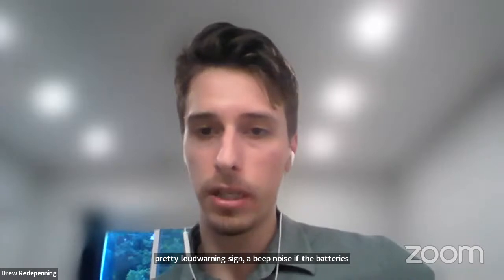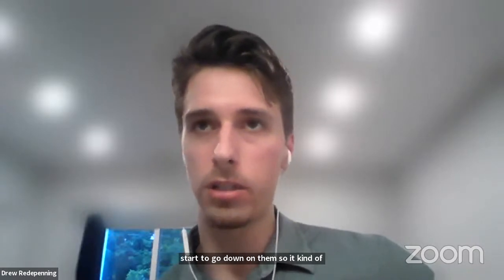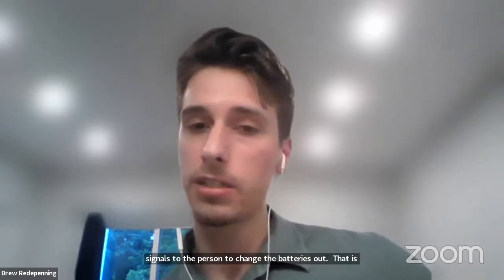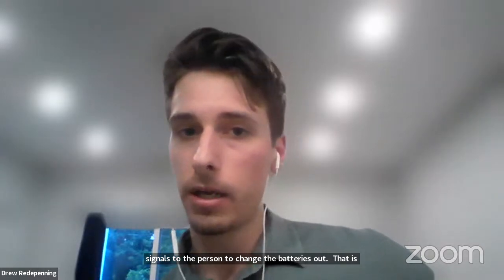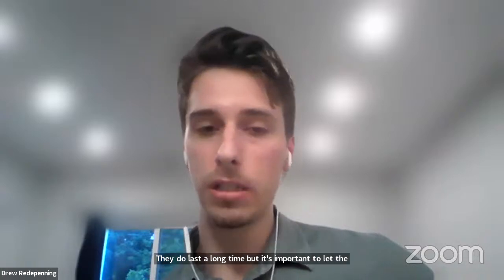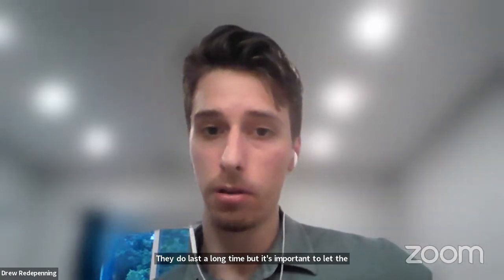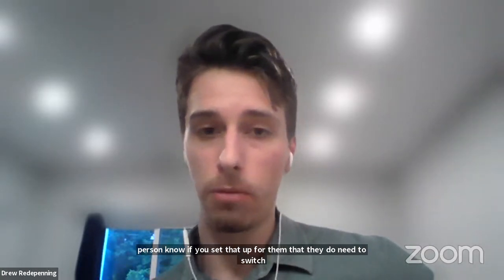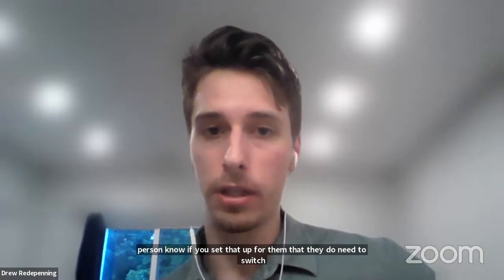But that is one important thing to note, is that those locks are battery powered. They do last a long time, but it's important to let the person know, if you set that up for them, that they do need to switch the batteries on their lock. Otherwise, they will no longer be able to access it by voice with Alexa.